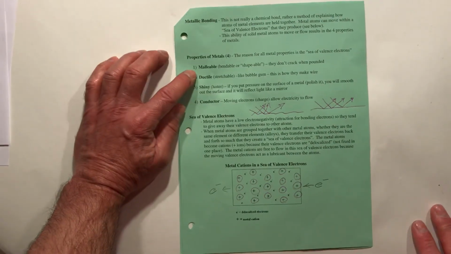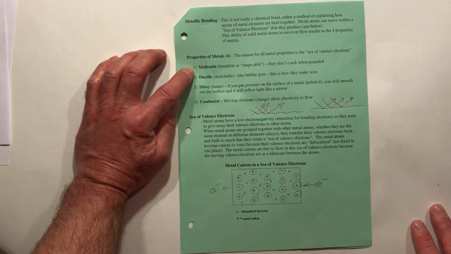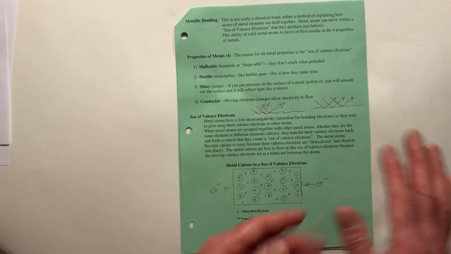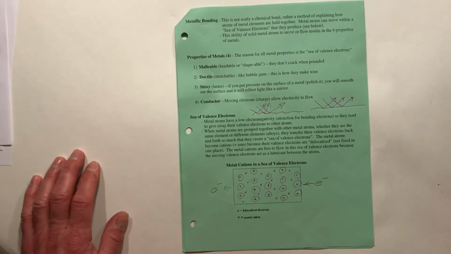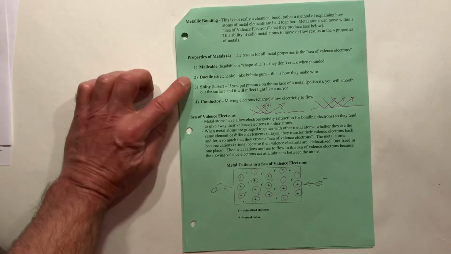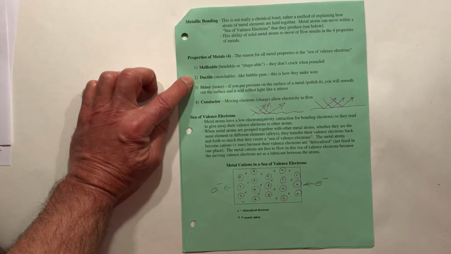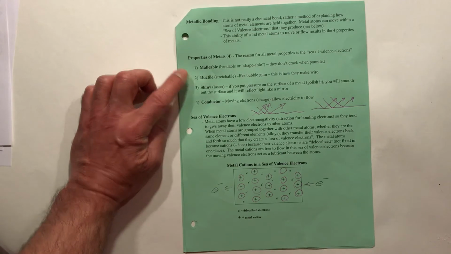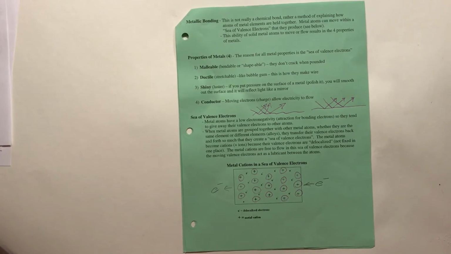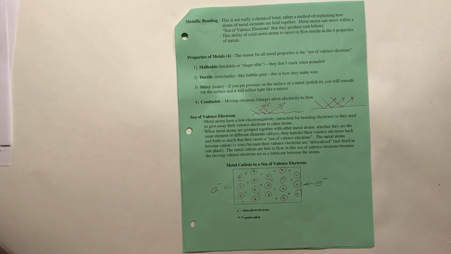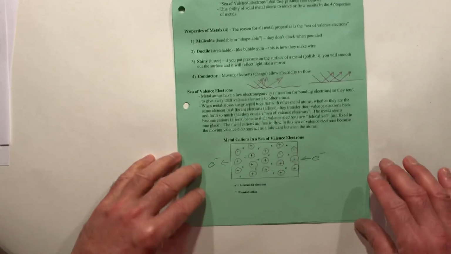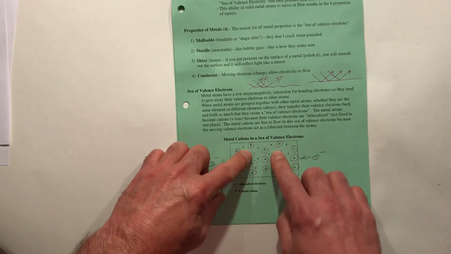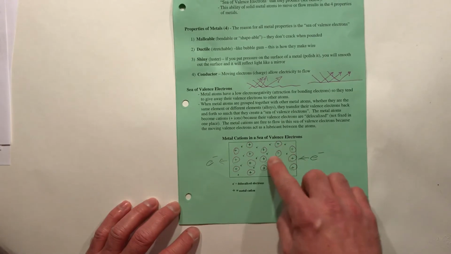Number one, metals are malleable. That means that they can be bent or shaped if you put a compressive force on them. In other words, if you press on them or pound them, you can get them to change their shape. They'll bend. Metals can also be ductile, or that means they're stretchable. Like bubble gum or silly putty or slime, if you pull on it, it'll stretch out. All of these properties have to do with the fact that the atoms can slide around each other as the electrons are moving around.